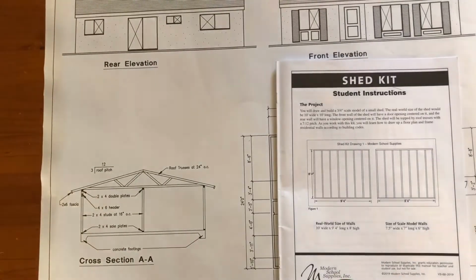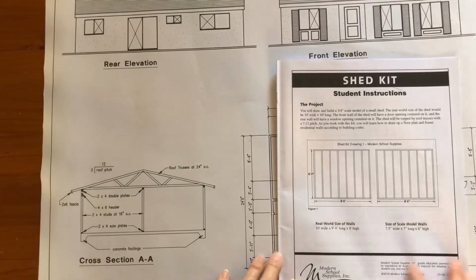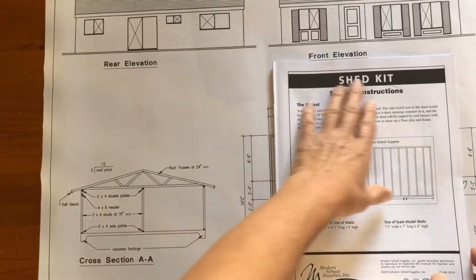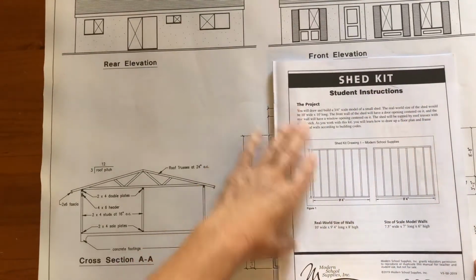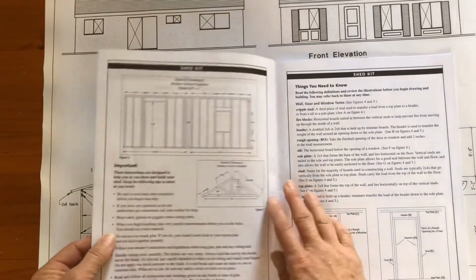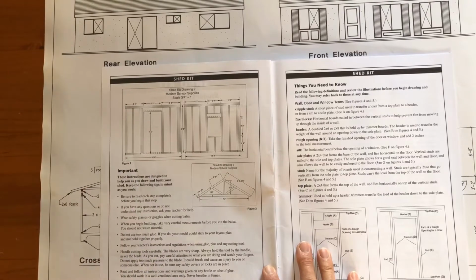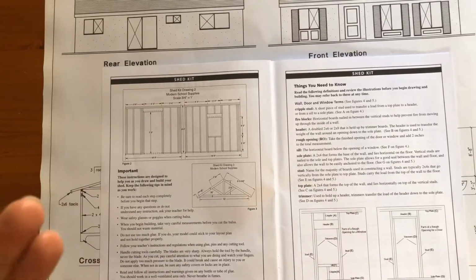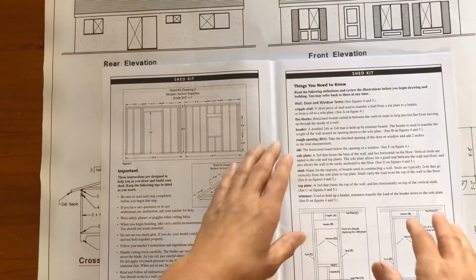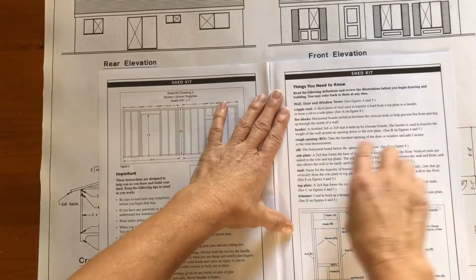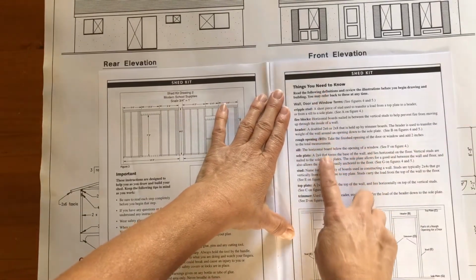So in your student instructions, it talks to you about your problem, your project. So you want to make sure you read every part of it as you're going through. It tells you exactly how to get started with your drawing. One thing I want to bring your attention to, and you're going to see these words on these drawings that I have here that we're going to look at. This is basically a vocabulary sheet here.